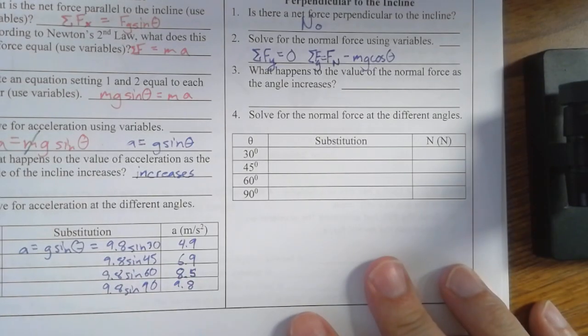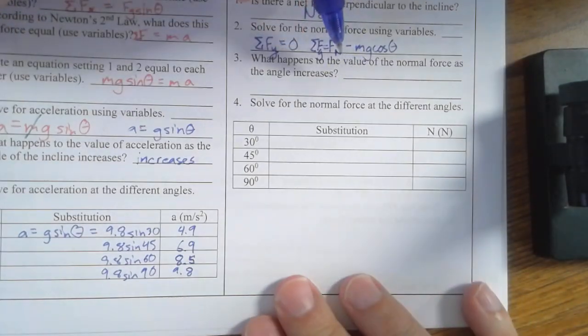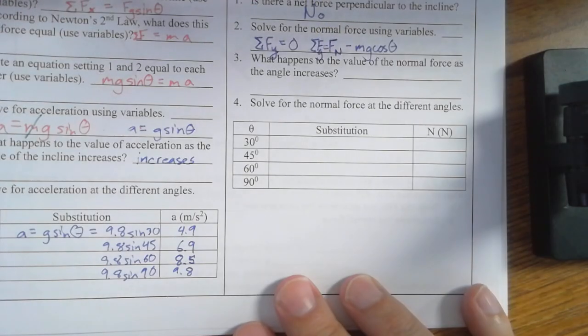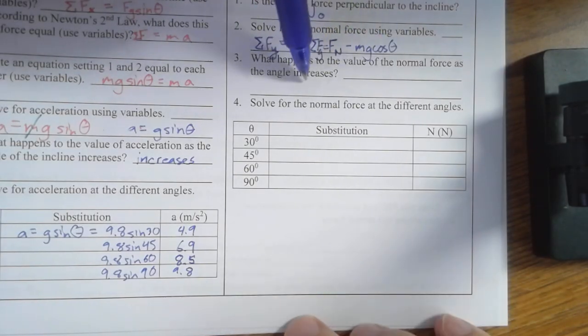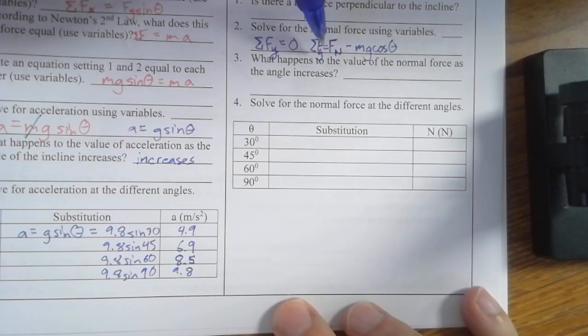And I think that's kind of cool that we can investigate science fiction, but I've got to teach you the basics first. So what happens to the value of the normal force as angle increases? Wait. We didn't solve for this one. Solve for the normal force.